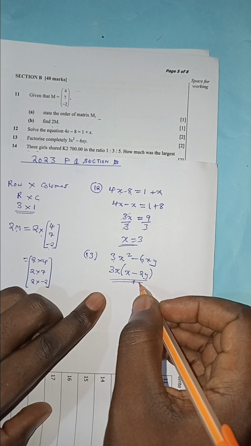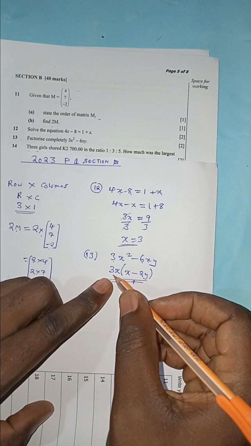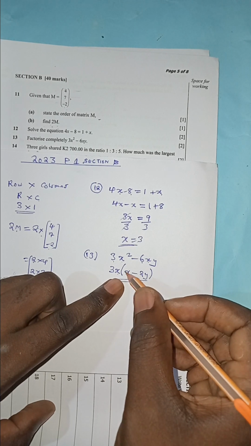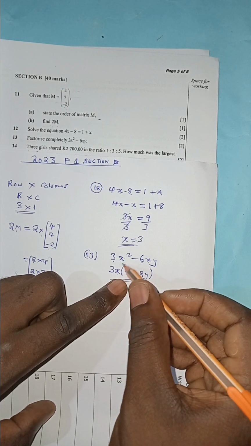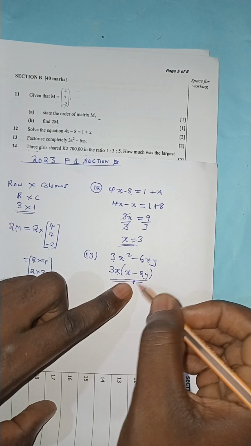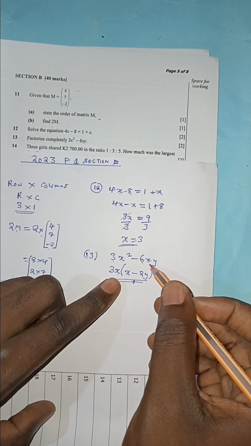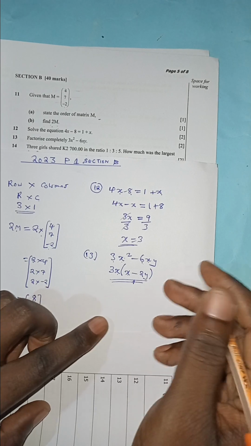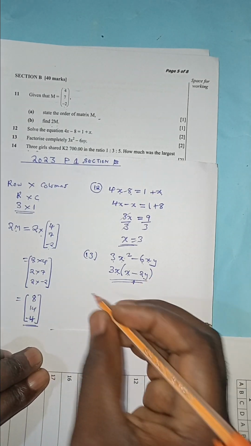And if you want to check, you need to do a reverse. So you can multiply 3x by x, which should give you what is on top, which is 3x squared. Then 3x by negative 2y should give you -6xy. That is for number 13.